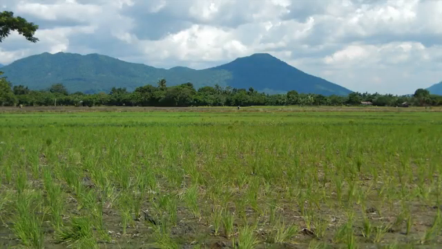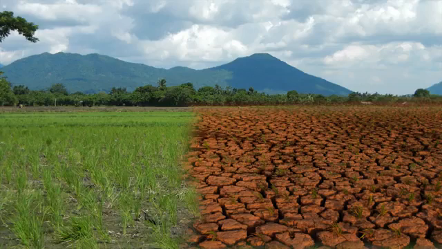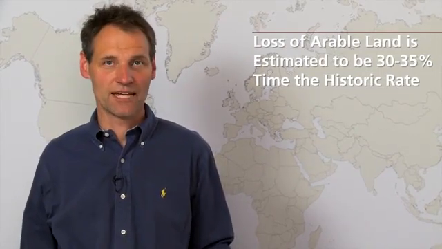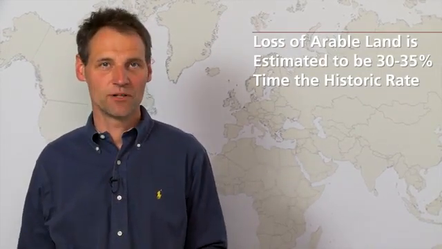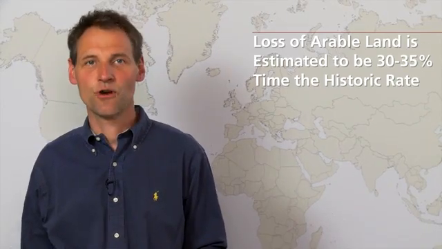It is estimated that around half the land currently used for agricultural production is moderately or severely affected by soil degradation, resulting from, for example, the loss of topsoil or due to accumulation of salts in the soil surface. Current loss of arable land is estimated to be 30-35 times the historic rate, affecting 1.5 billion people on the planet and undermining the future for generations to come.